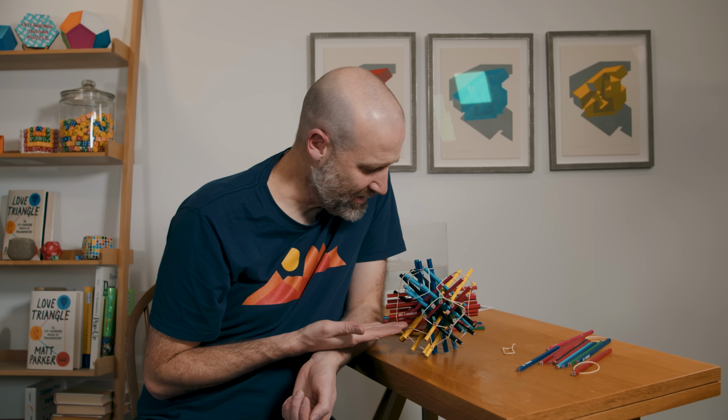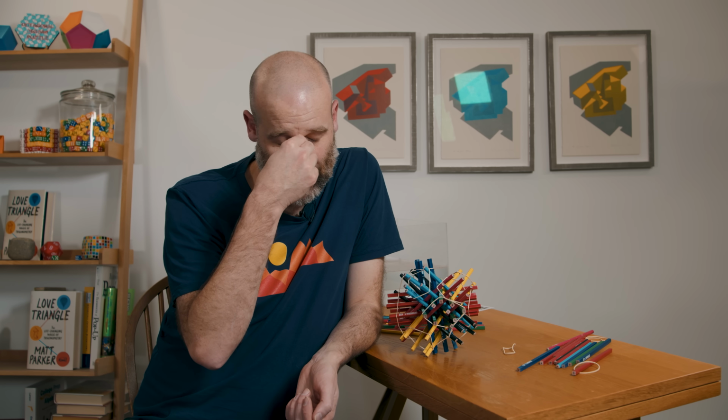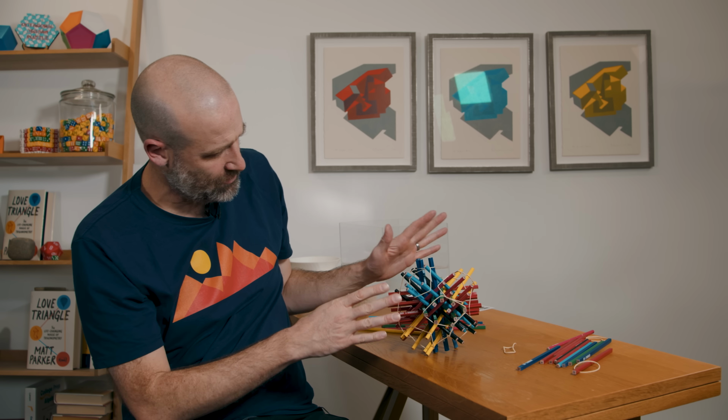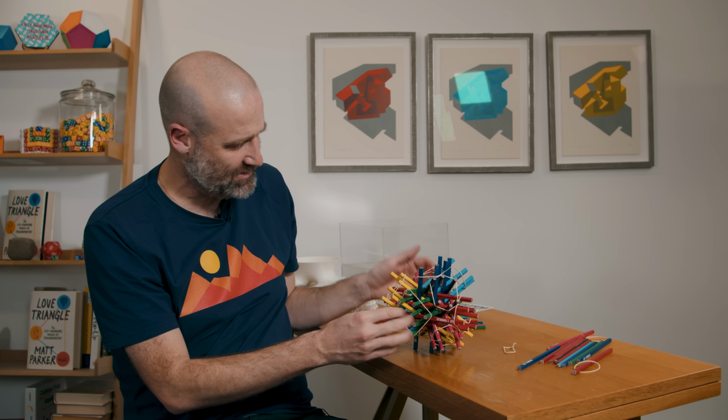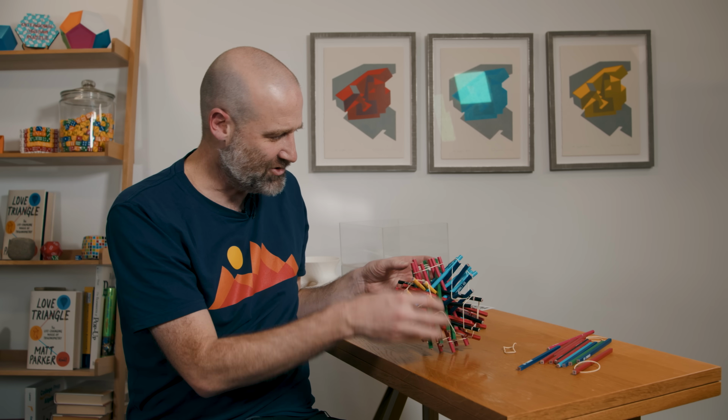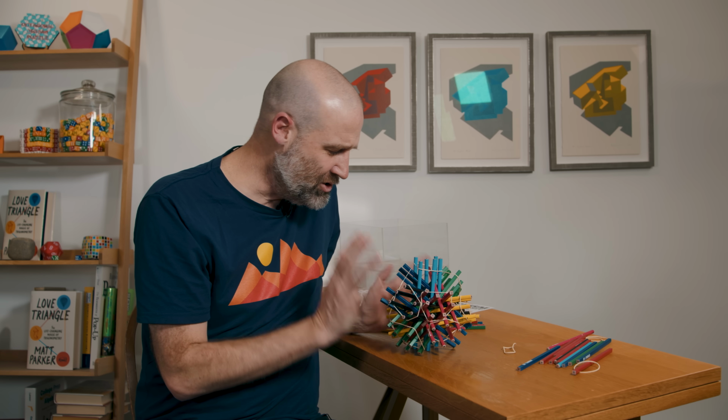So, oh my goodness, I love building these, but it's so much work. So this time I started with the tetrahedral hexagons and then tried to put in the orthogonal square ones, which is my new technique of doing it.